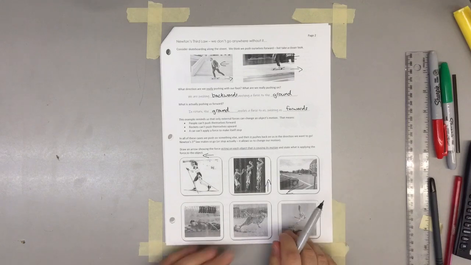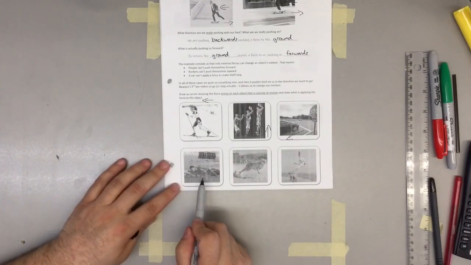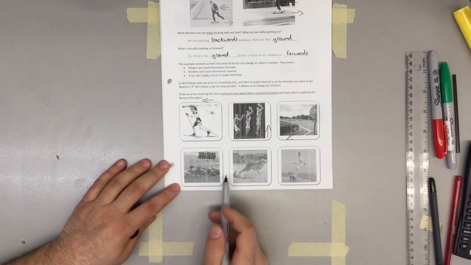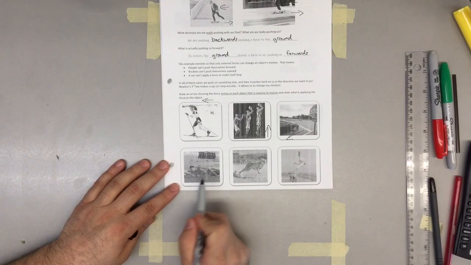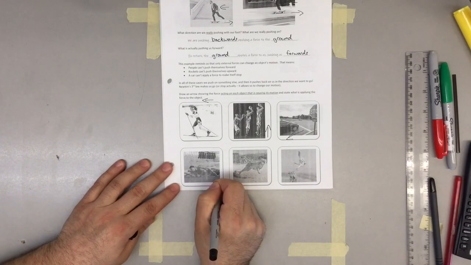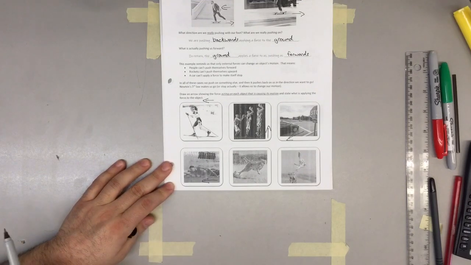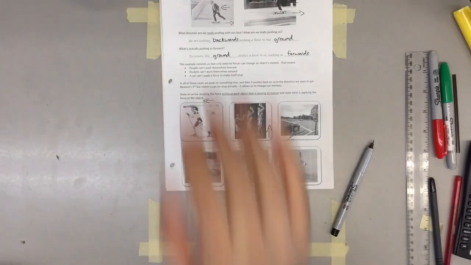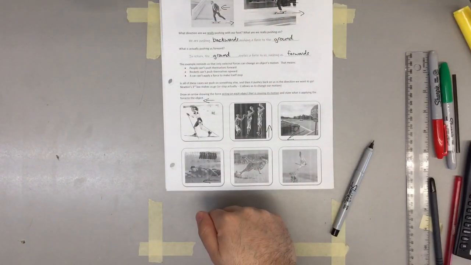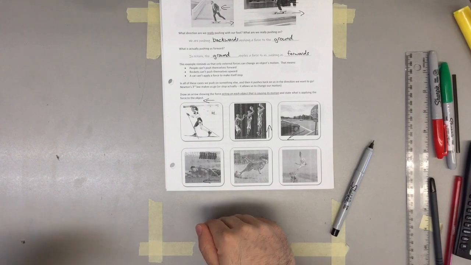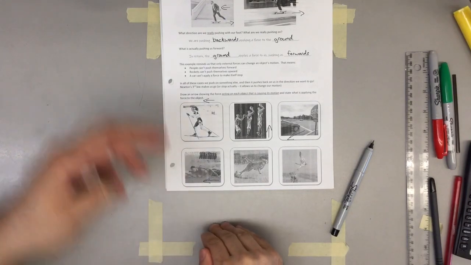Here we have a swimmer. So our swimmer is the object. The water is going to be applying a force to the swimmer, and it's going to be applying a force forwards to make the swimmer move forwards. So as you're swimming, you're cupping the water, you are pushing backwards on the water, and because of Newton's third law, the water is doing an equal and opposite reaction force and pushing you forwards.